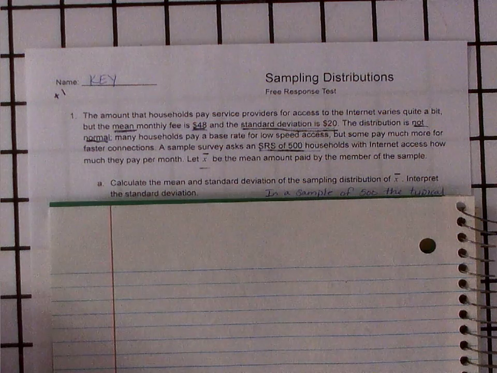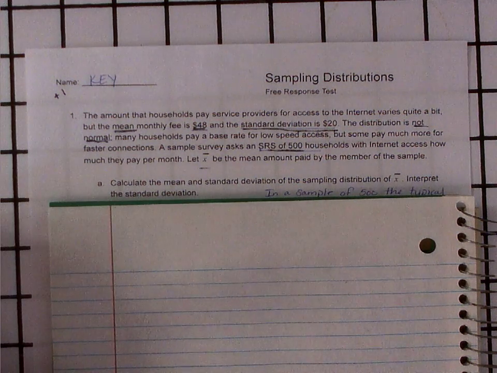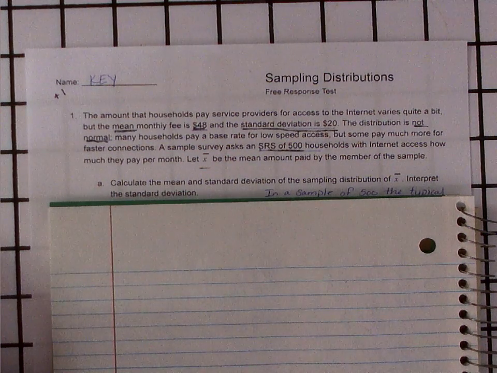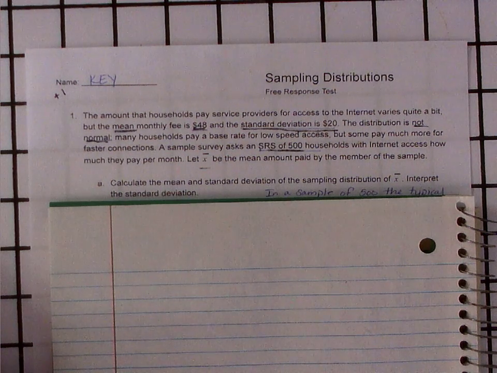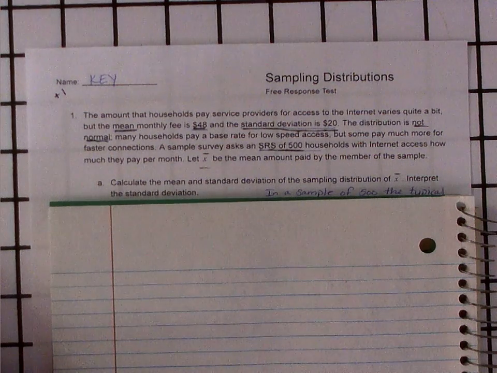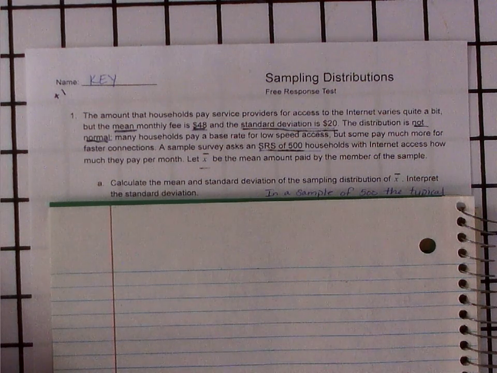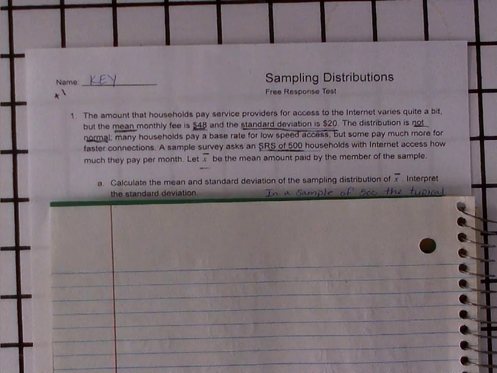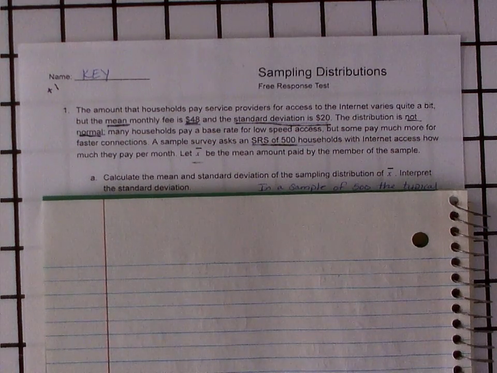Hi guys, I thought I'd take a few minutes and go over the free response questions to the sampling distributions test. These are problems that we're going to keep adding to and working with for the rest of the year. So I wanted to make sure you understood each one of them.